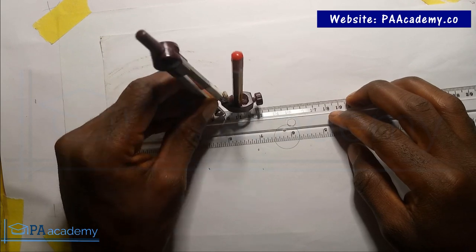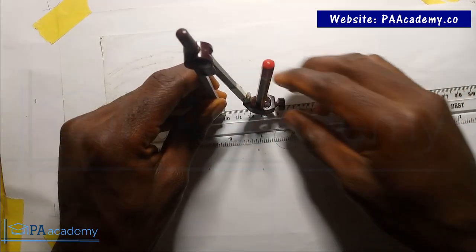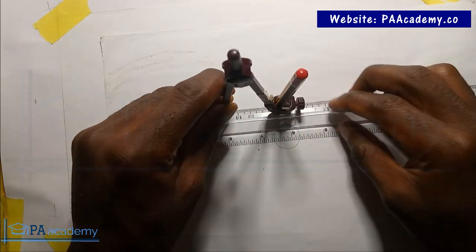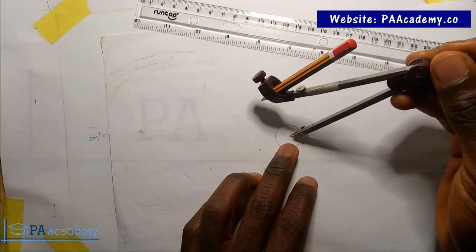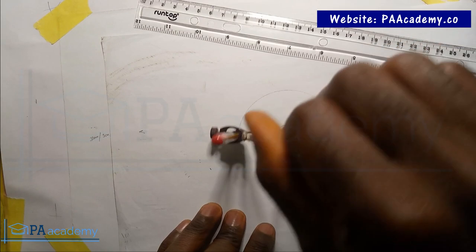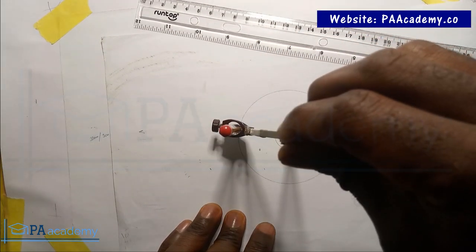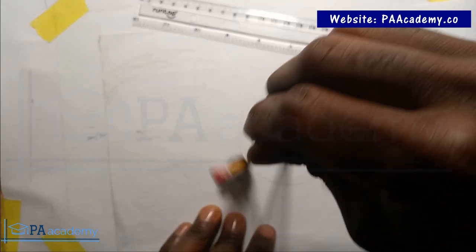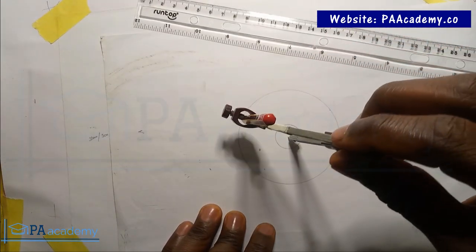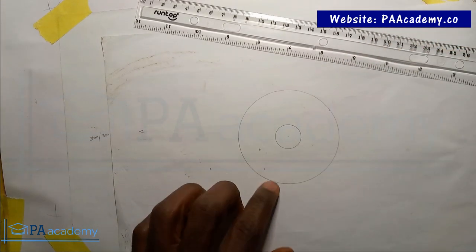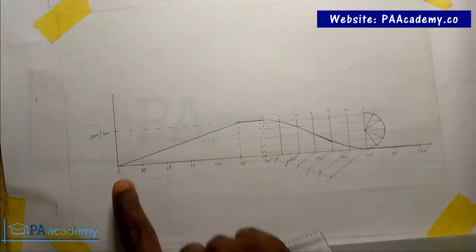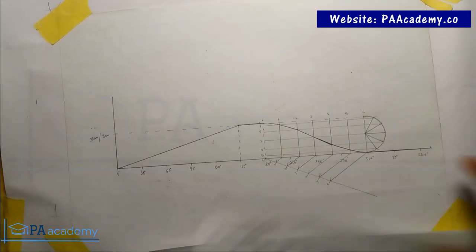I've explained all of this in the other part of the video. So this is the 4 centimeters, from the same center. Alright, so let's divide the circle into 12 equal parts. Like I said, because we divided the displacement diagram into 12 equal parts, that's what we're going to use.